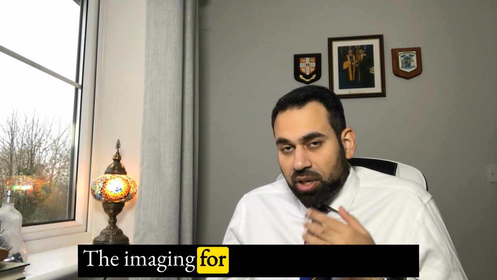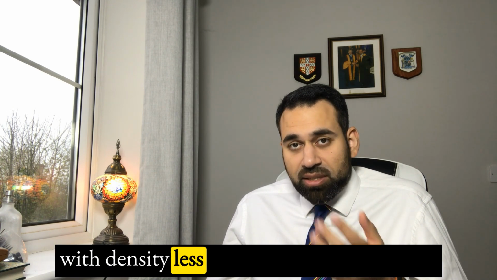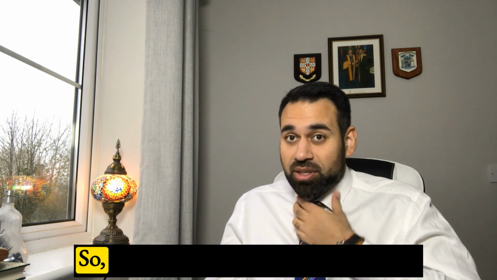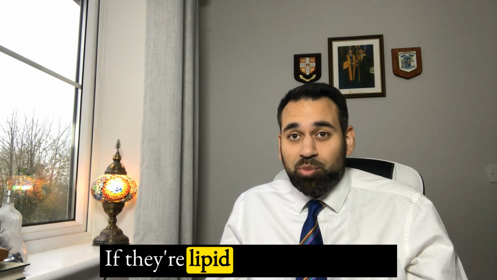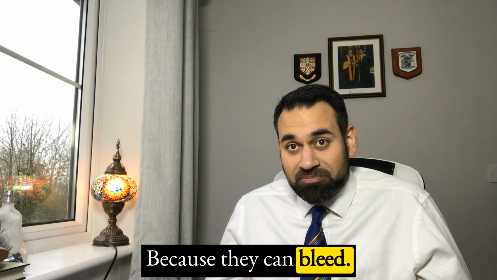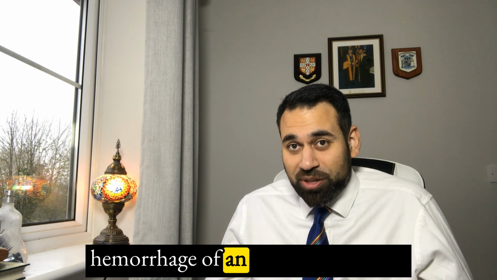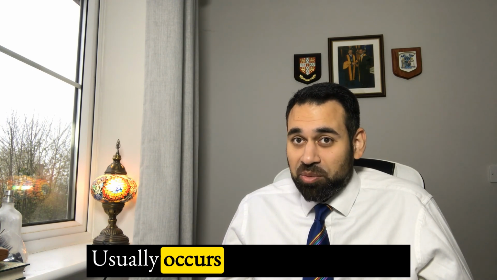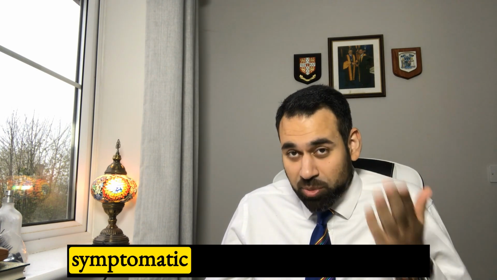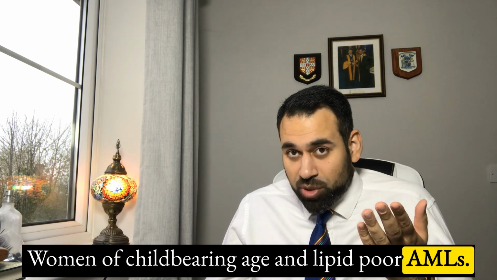For imaging of angiomyolipoma, on radiological investigations you see fatty lesions with density less than 10 Hounsfield units. They can be lipid rich or lipid poor. If they're lipid rich, it's a good sign. If they're lipid poor and vascular rich, then that's a bad sign, because they can bleed. There's a syndrome called Wunderlich syndrome, which is spontaneous acute hemorrhage of an angiomyolipoma. It usually occurs in angiomyolipomas with a higher vascular component. The risk factors include symptomatic patients who have AML, women of childbearing age, and lipid poor AMLs.